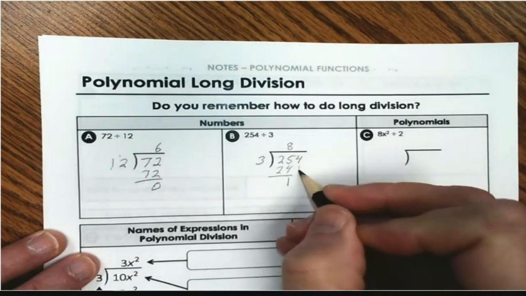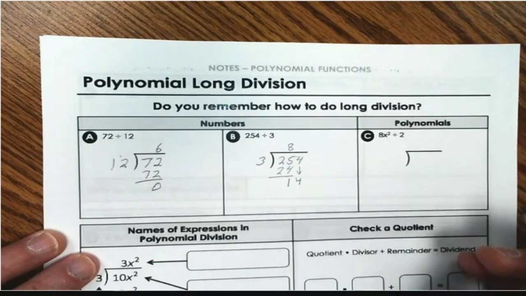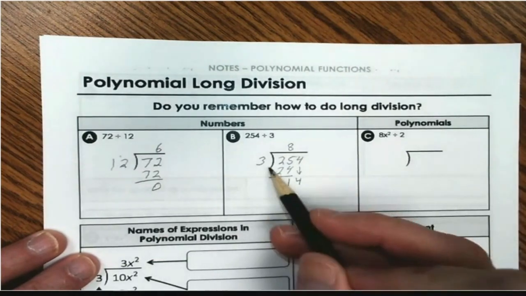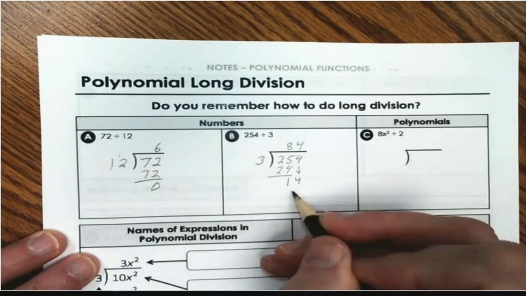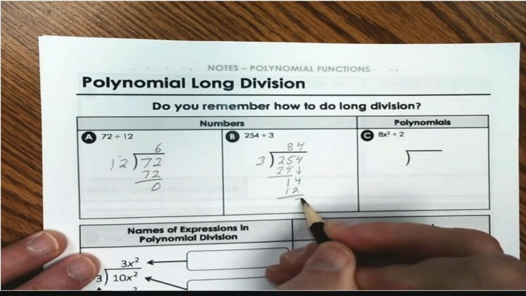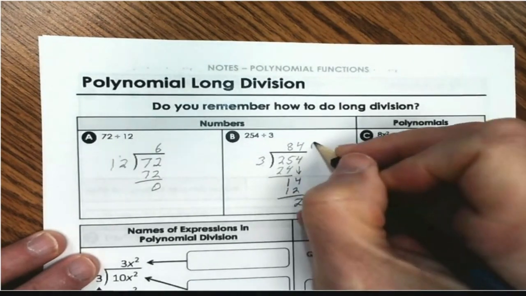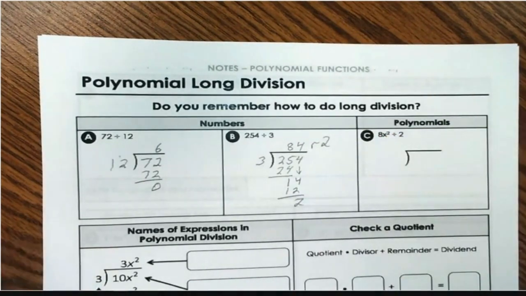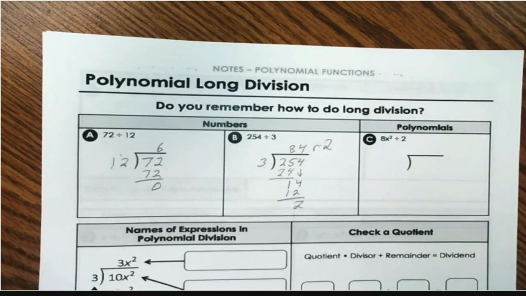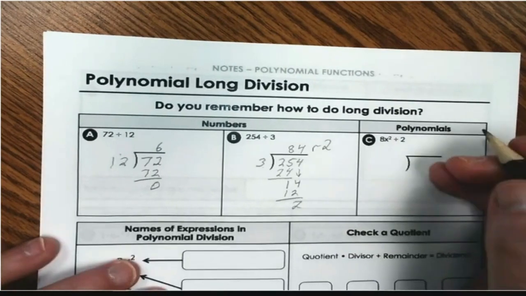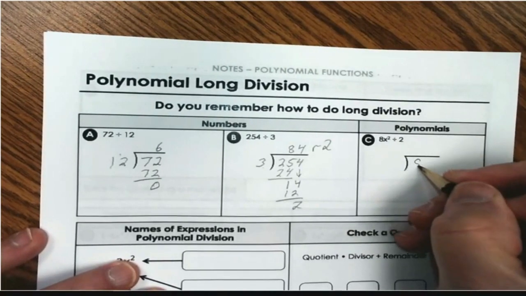We bring down the next number, 4, making 14. How many times does 3 go into 14? 4. 4 times 3 is 12. So we have a remainder of 2. Just bringing back the memories, all the little feel-good stuff of elementary school. 84, remainder 2.